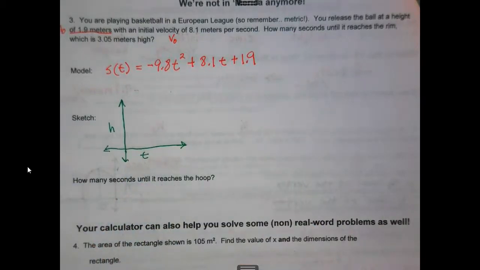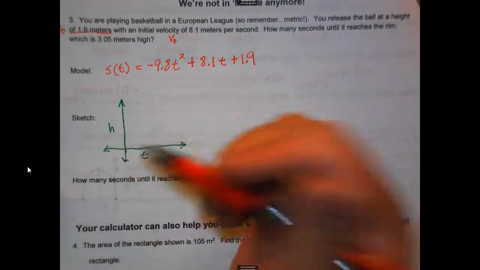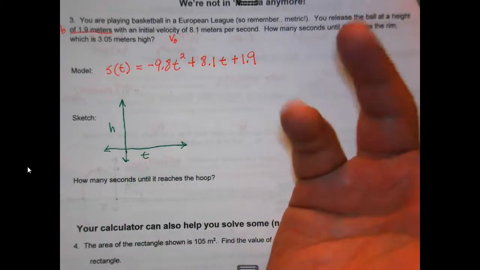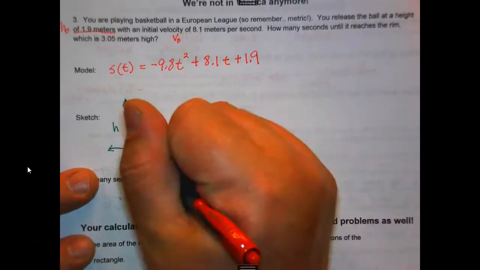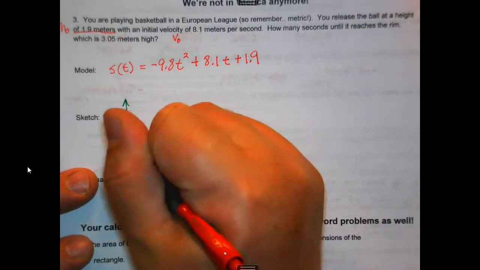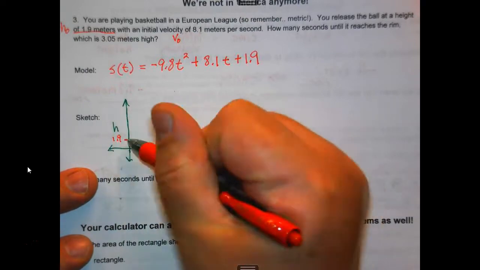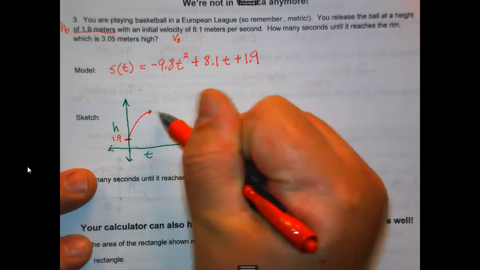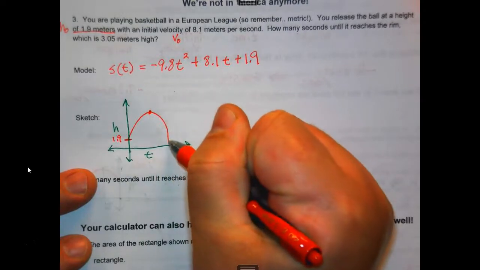I'm assuming that the 1.9 meters is the guy's height, about 6 feet. He throws this basketball up, hits the rim, goes through, and falls down.